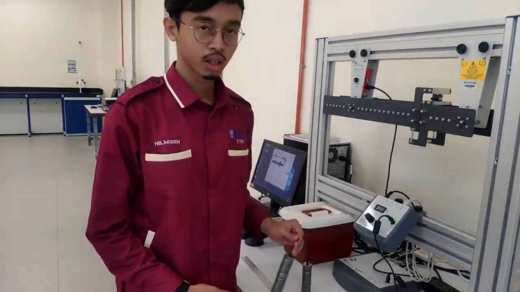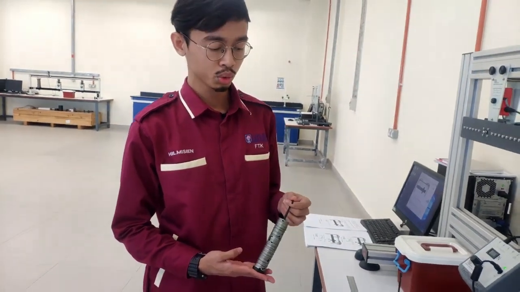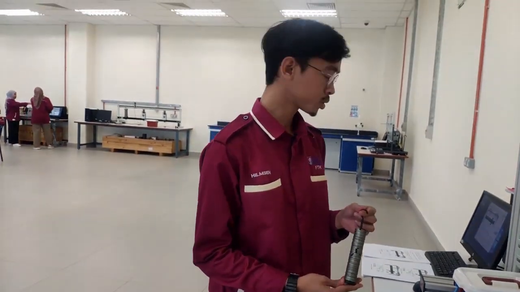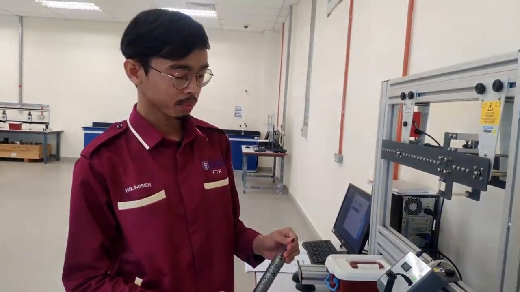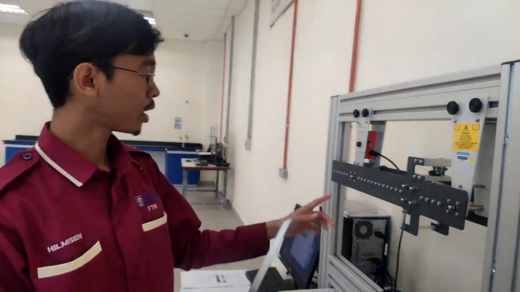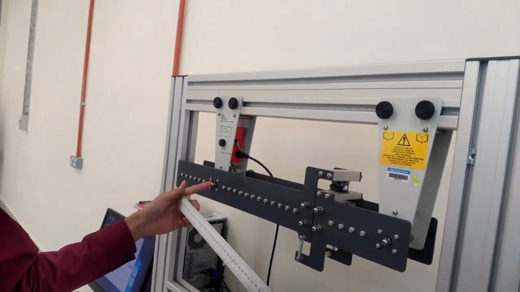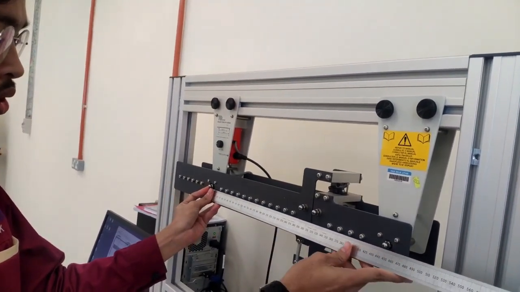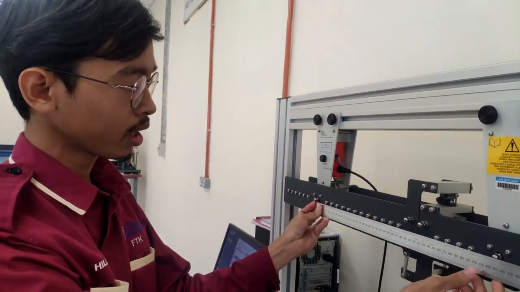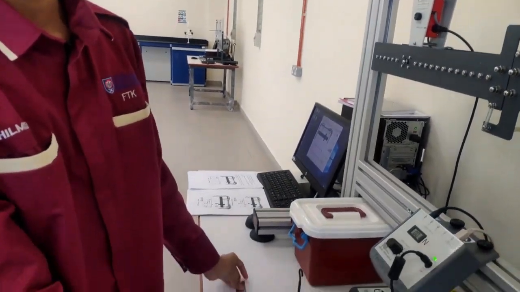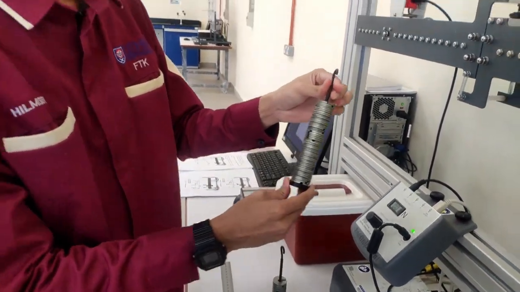Next we proceed to the next experiment, which is figure 3.8. For figure 3.8, we also have two meshes. Mesh 1 is 500 gram and mesh 2 is 400 gram. For the 500 gram, we put it on the beam 240 millimeter from RA. So this is the 240 millimeter. Then we put the first weight.